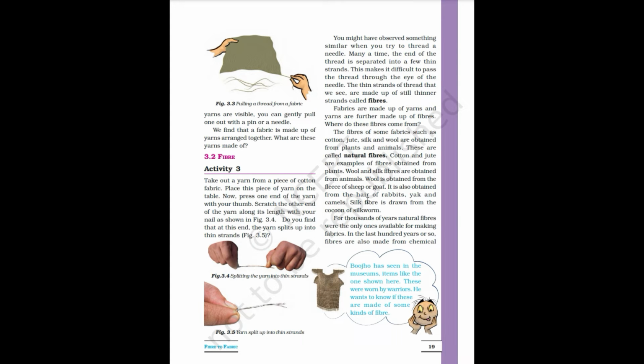Cotton and jute are examples of fibers obtained from a plant. Wool and silk fibers are obtained from animals. Wool is obtained from the fleece of sheep or goat. It is also obtained from the hair of rabbits, yak, and camels. So wool is obtainable from many animals, whereas silk is only from the silkworm. Silk fiber is drawn from the cocoon of a silkworm.